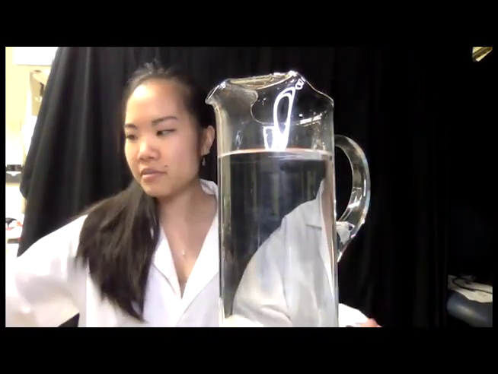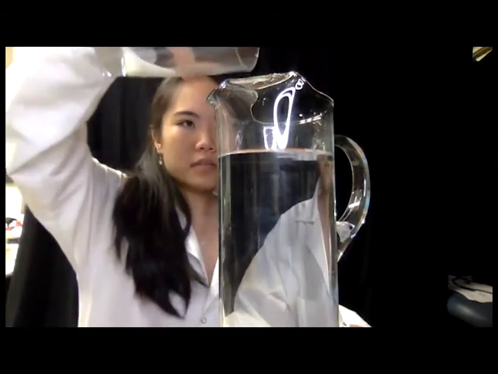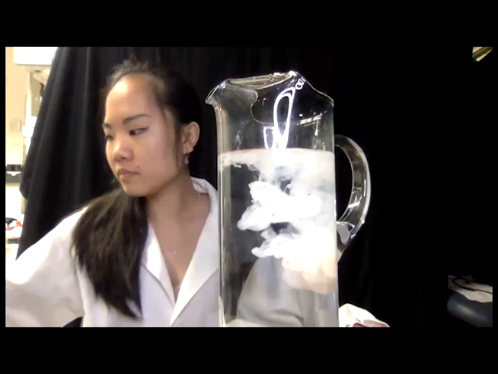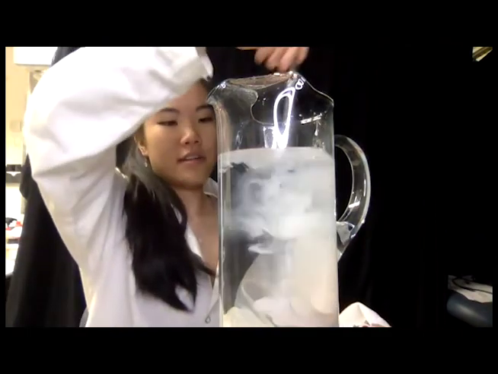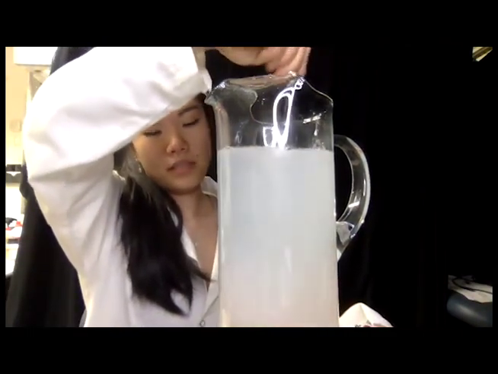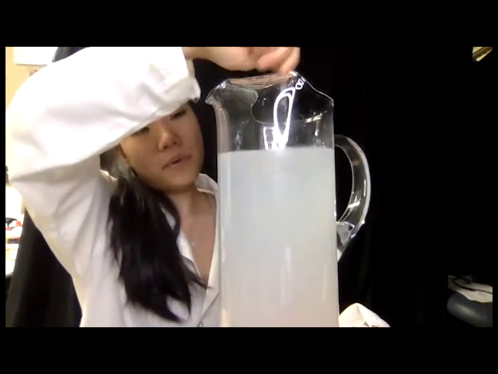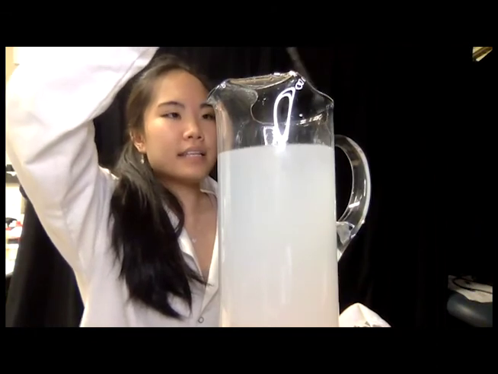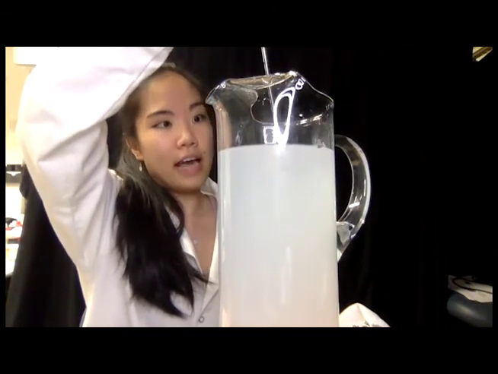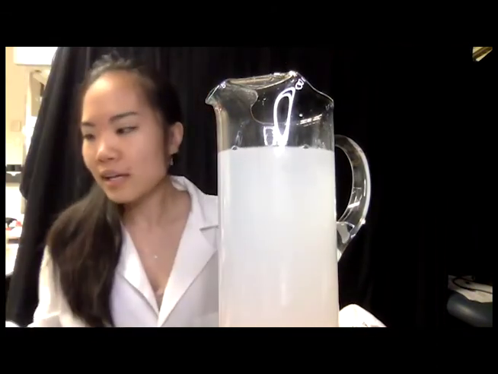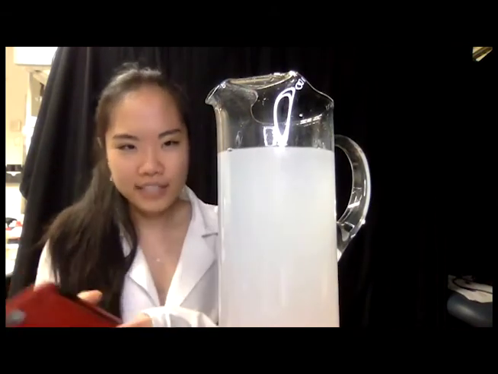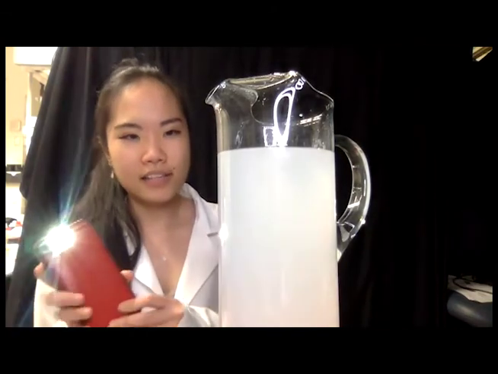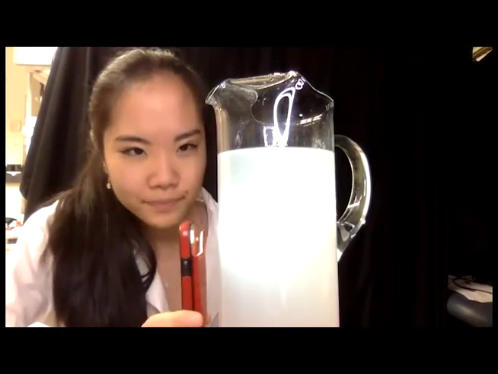So first thing to do is to add a bit of milk into the water and stir it up. So here the particles of milk floating in the water act like the gas particles that are in the atmosphere. And next we're gonna turn on the flashlight and shine it on the side.